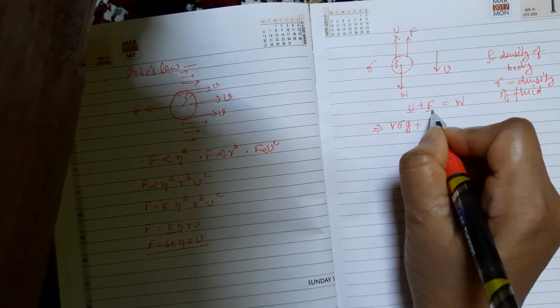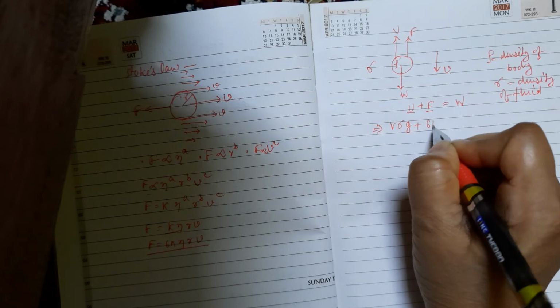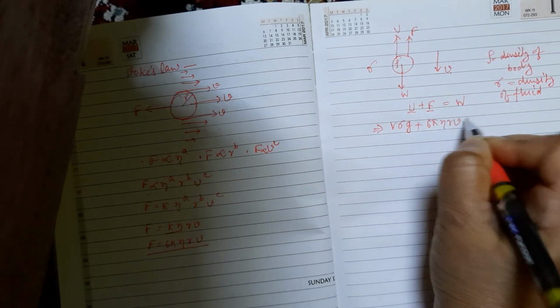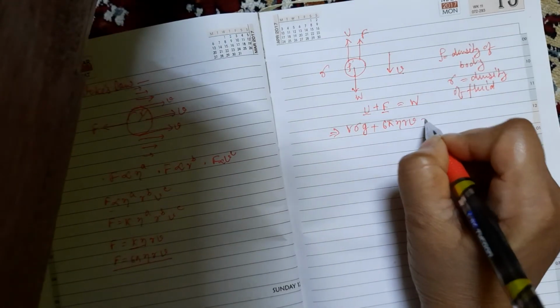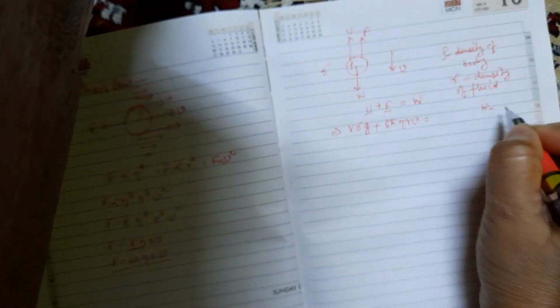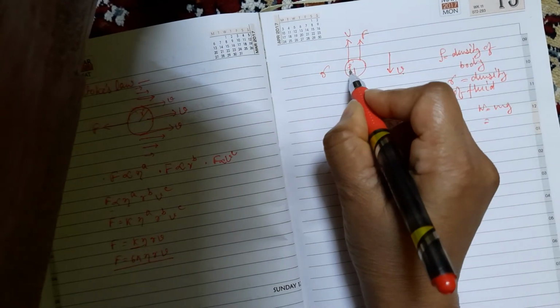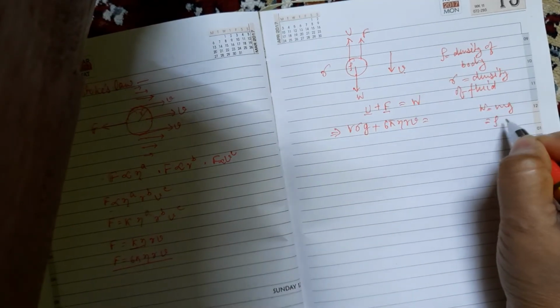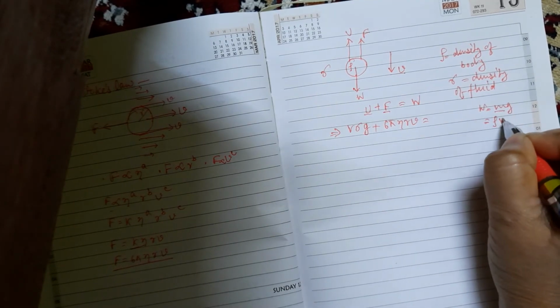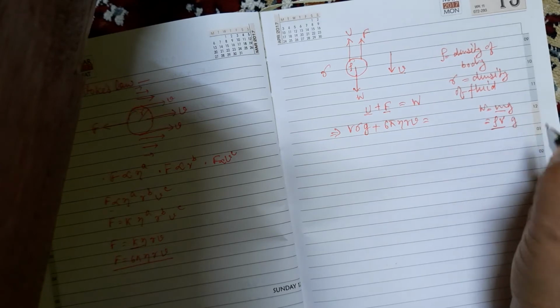And the force of viscosity by Stokes' law, just now obtained, is 6 pi eta r v. Weight is equal to m into g, where mass is density of body rho times volume, into g.